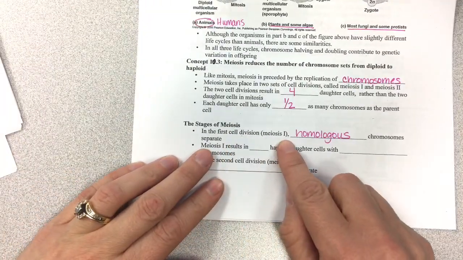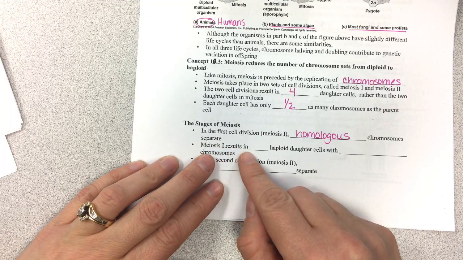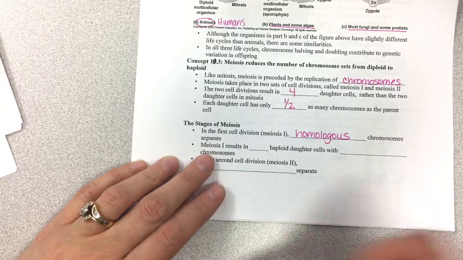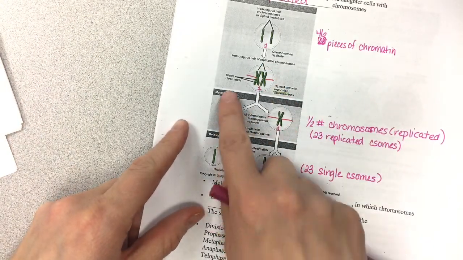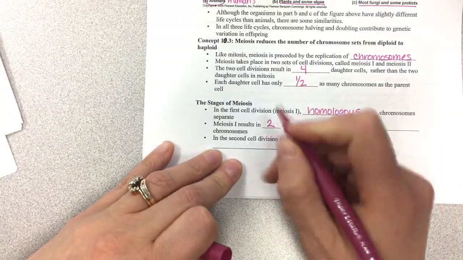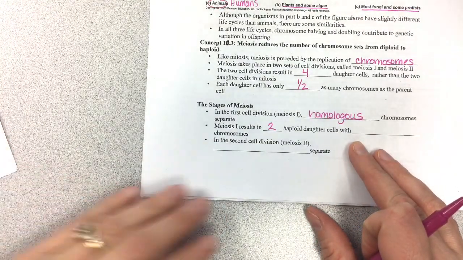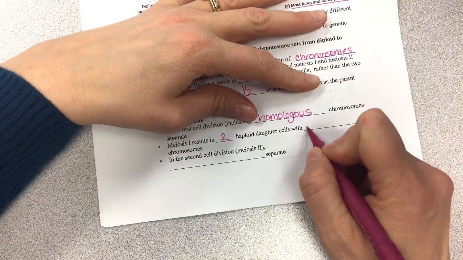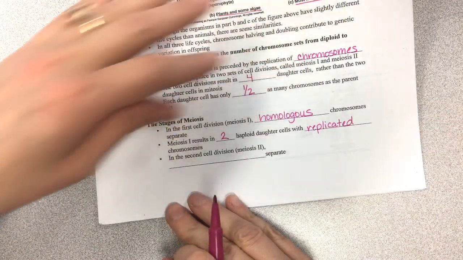So in the first cell division, homologous chromosomes separate. Then meiosis 1 results in how many haploid daughter cells at the end of meiosis 1? 2 daughter cells. And it says with blank chromosomes. How do we say that? They are replicated chromosomes. So they still consist of 2 sister chromatids, a replicated chromosome.